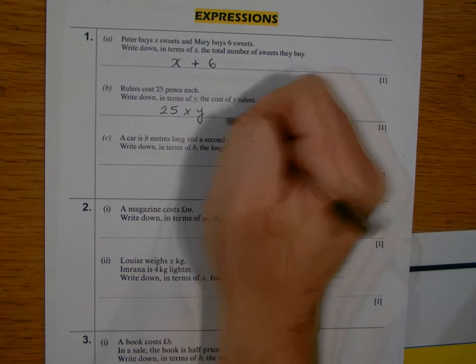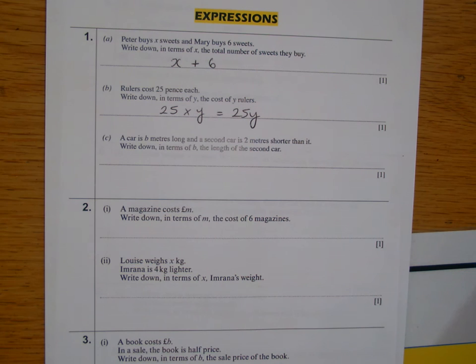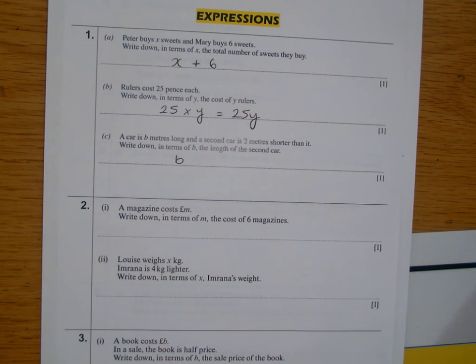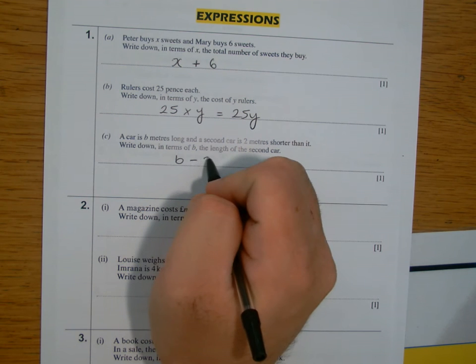25 times Y. And of course, in algebra then, we stick the number and letter together. And then in C, it says a car is B meters long and the second car is 2 meters shorter than it. Write down in terms of B, the length of the second car. So if something's shorter, it's going to be less, isn't it? So think about what we're going to do to B to work out the length of the second car. Because it's shorter, we need to take something away from B, don't we? In this case, we need to take away 2.